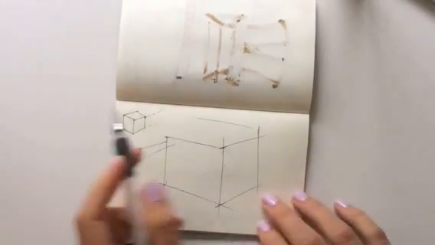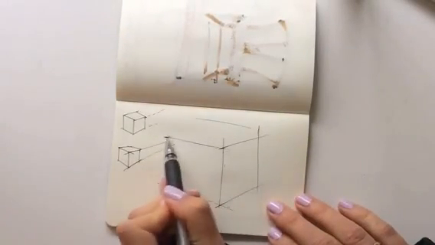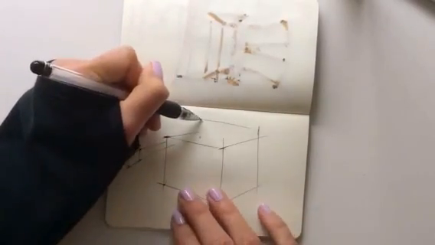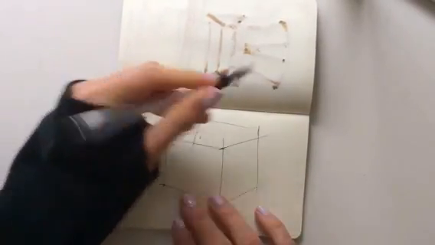So I want to put a line here. Let's show the back of this chair.